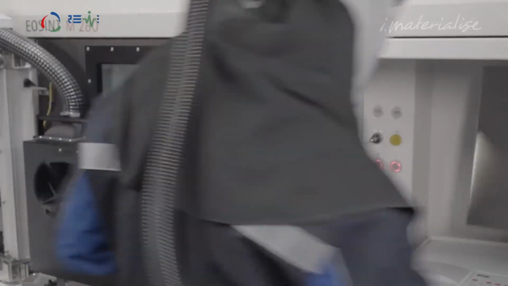Again, the principle is similar to SLS, but now we've got metals over here, which are being melted and bonded together.